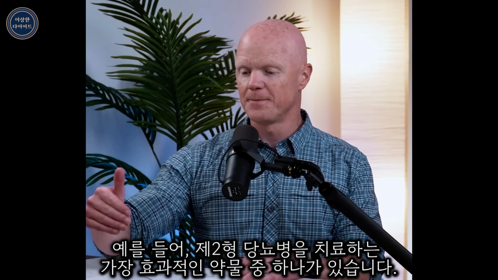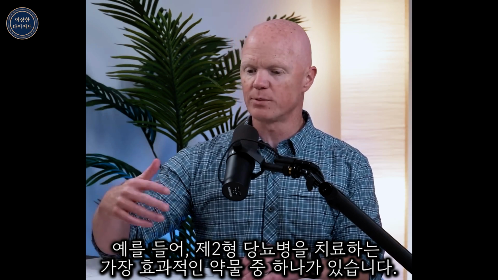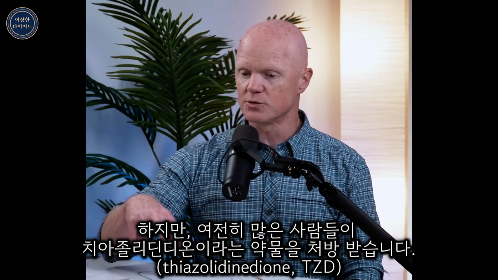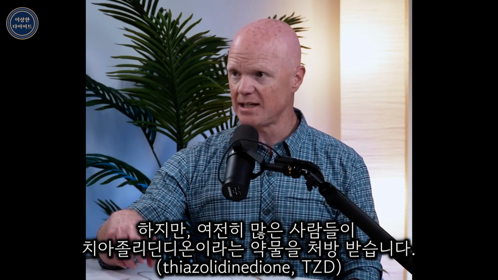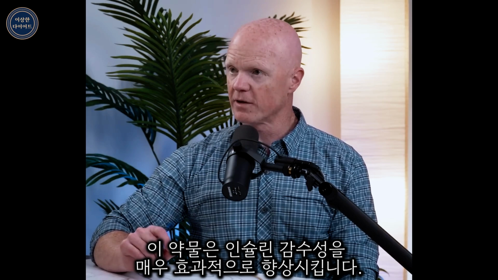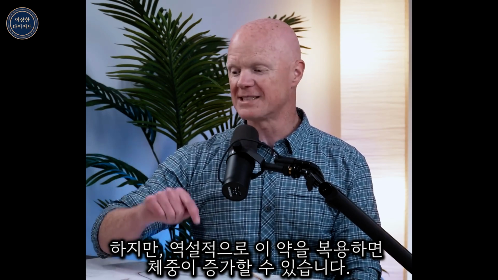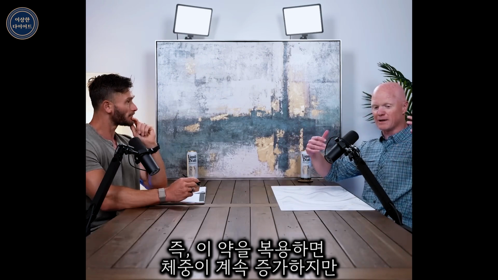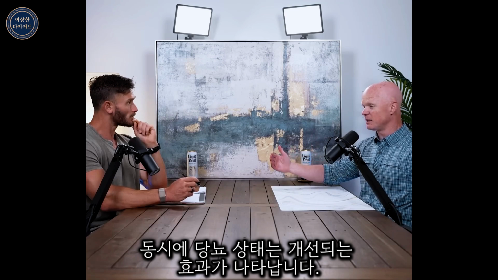One of the most effective anti-diabetic drugs, so a drug that would be prescribed to someone with type 2 diabetes, who almost always is going to be a little overweight, and there's very much an ethnic component to that, but even still, they may be prescribed a class of drug called a thiazolidinedione, or a TZD. These drugs will improve their insulin sensitivity very, very well. But paradoxically, because it makes them fatter, it actually stimulates their body's ability to make new fat cells. And so on one hand, they're getting fatter and fatter with every dose they're taking every month. And yet at the same time, their diabetes is getting better.